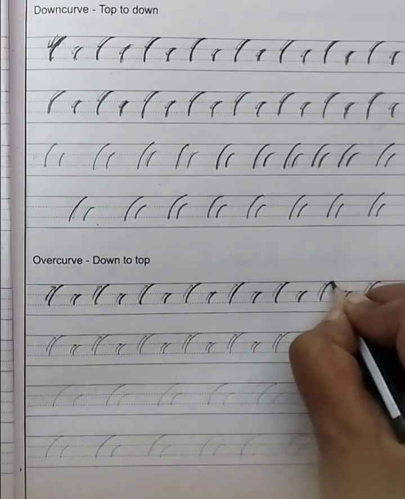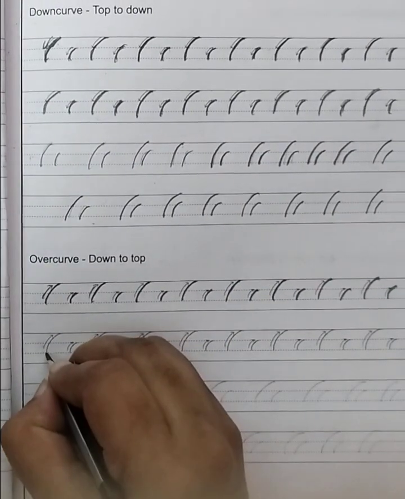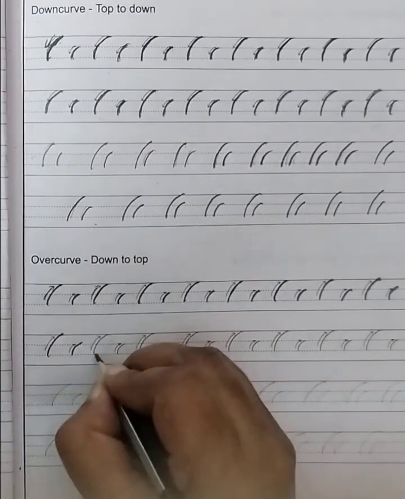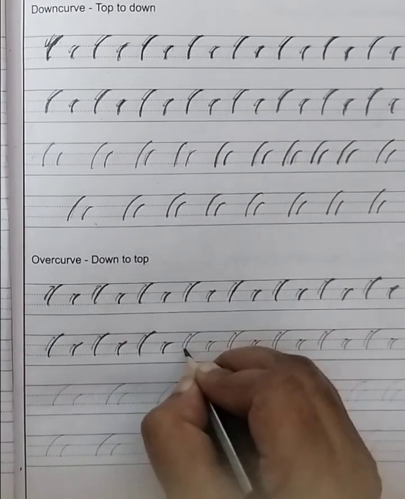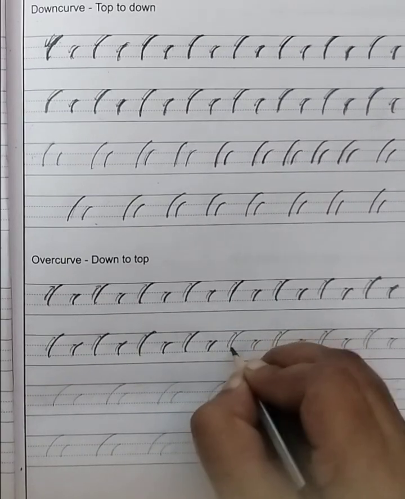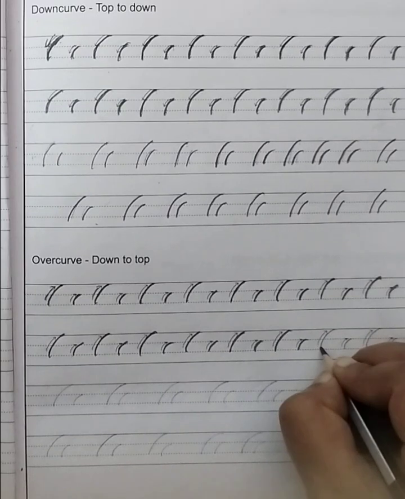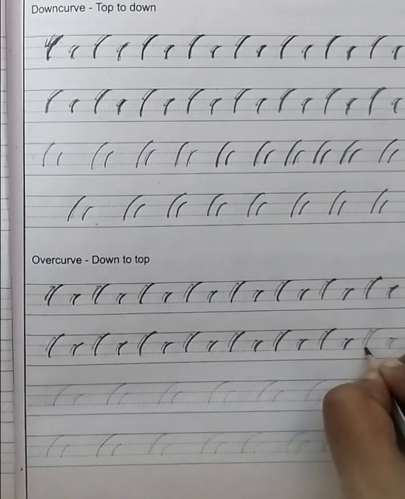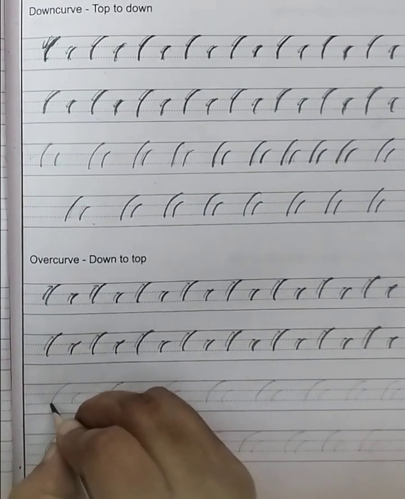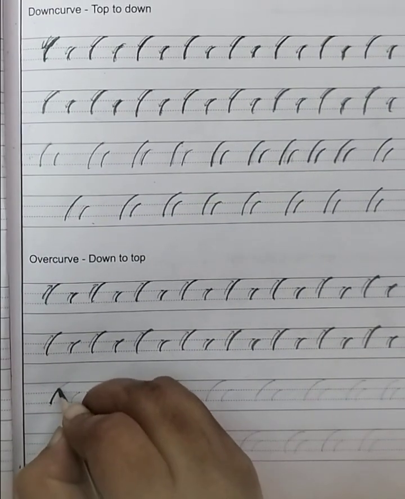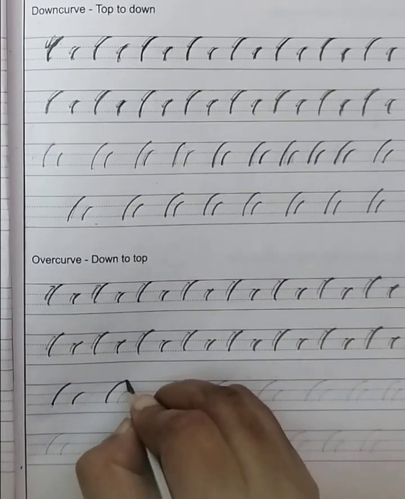So over curve. This is an over curve, down to top. Down to top. So over curve, down to top, like this. Over curve, down to top. So like this. Down to top. Okay. So I will show you, start from this line and touch this line. This is an over curve, down to top. So down to top, like this.